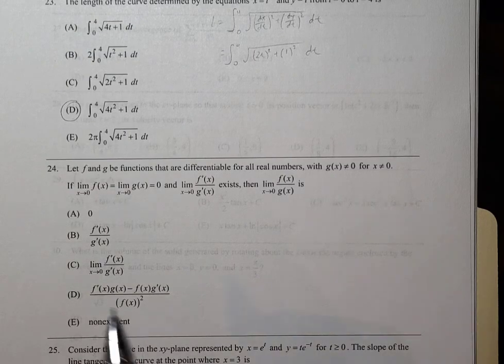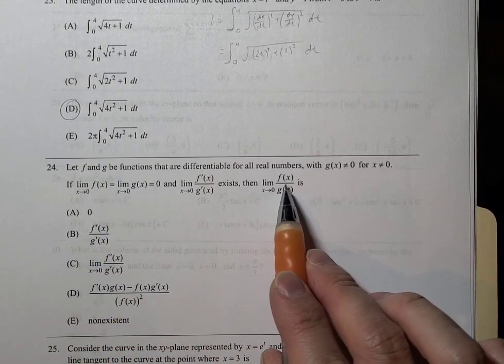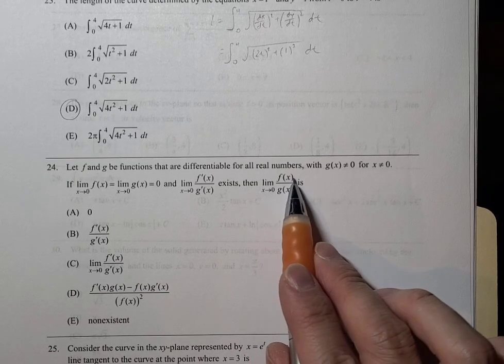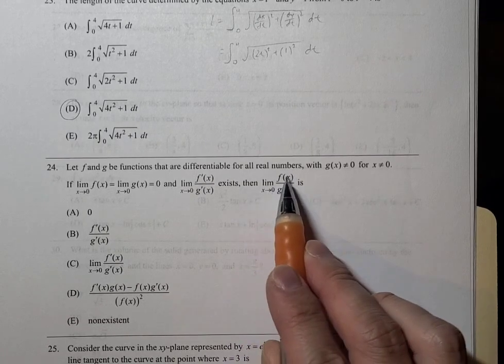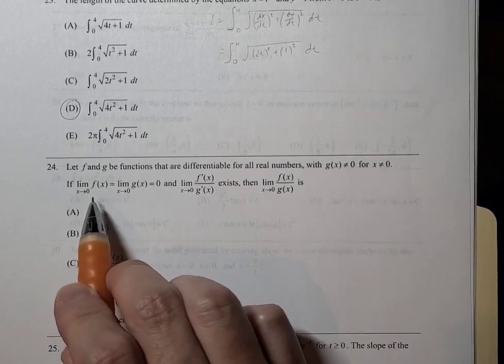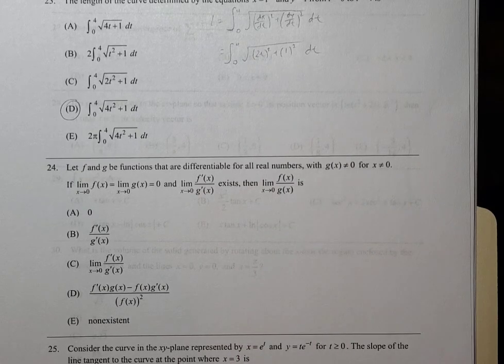So let me see once more. f and g are differentiable. Okay, so they're asking for this. We know that when we plug in 0, we get 0 over 0. Why? Because we can take the limit of the top and the limit of the bottom and just divide it, right? So that's properties of limits. We know that the individual limits are 0, so it's 0 over 0. That's undefined. Sorry, indeterminate, not undefined. Indeterminate, because it's 0 over 0.